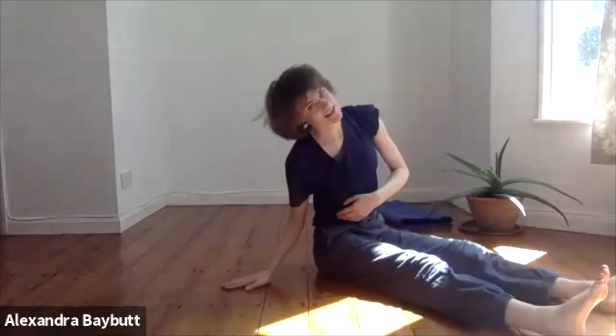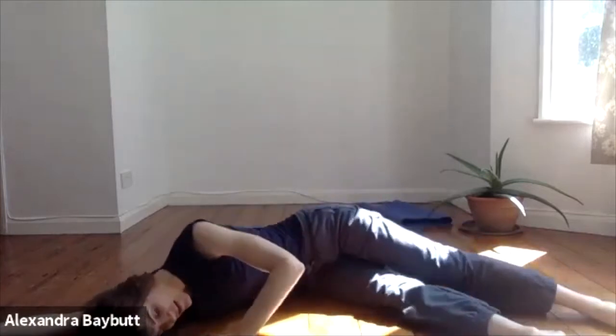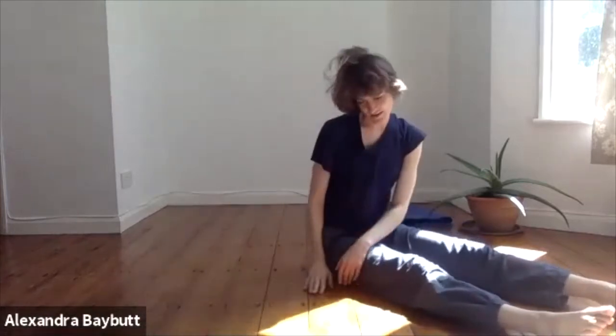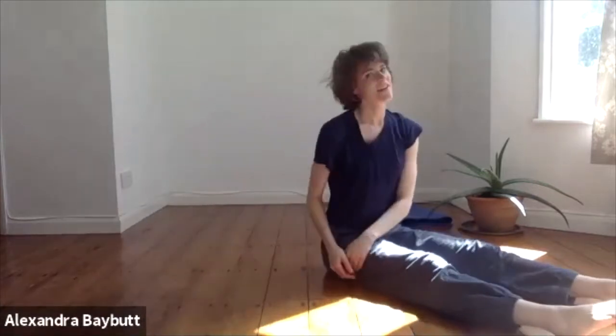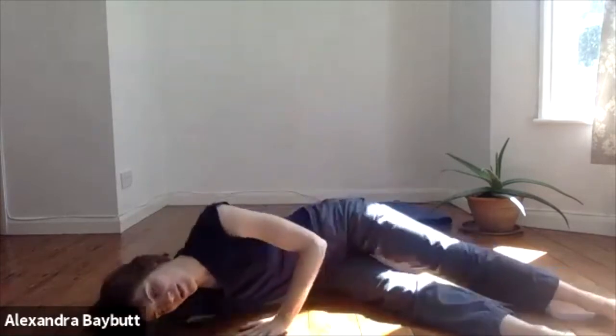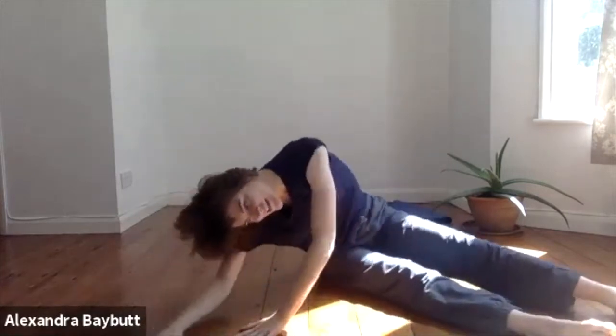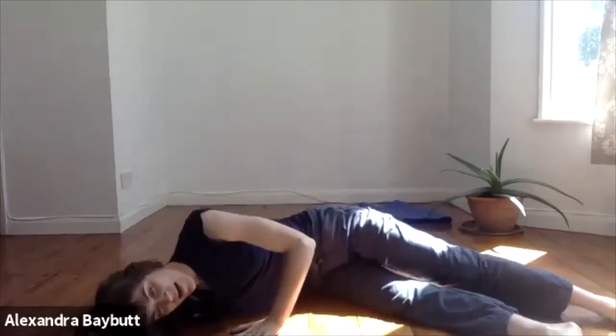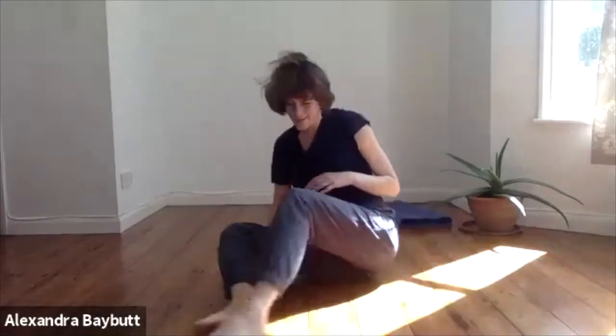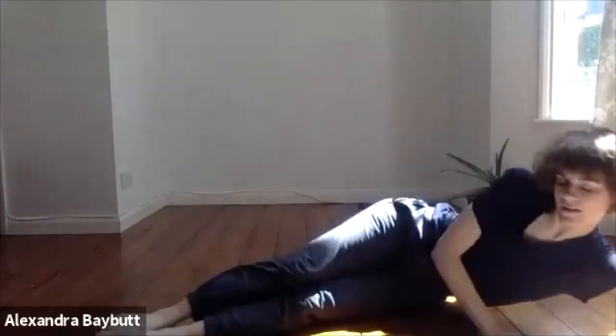Feel it, head leading into ground, tail bringing me back up again, tail leading me into ground, head bringing me back up again, head leading into ground, tail initiating to come back up, head leading, pelvis following, or pelvis leading.